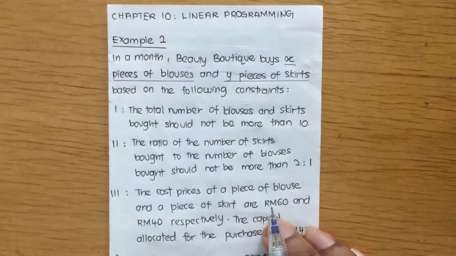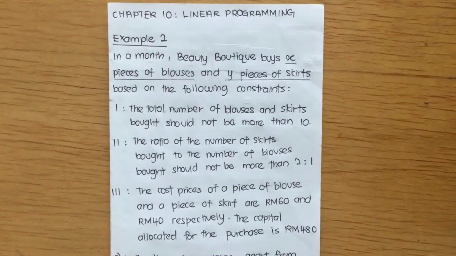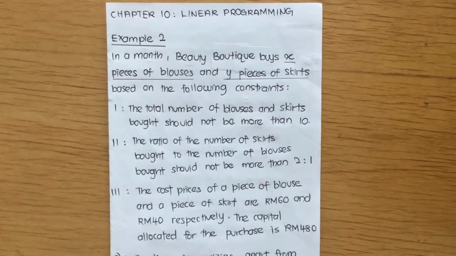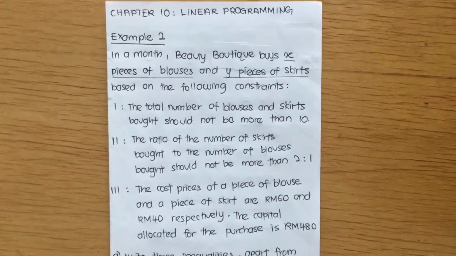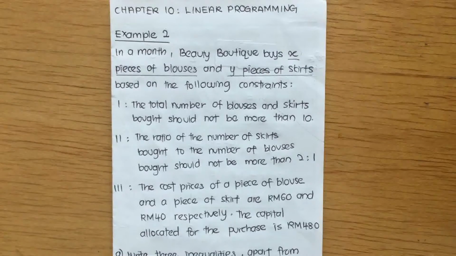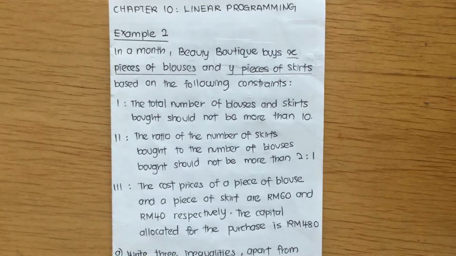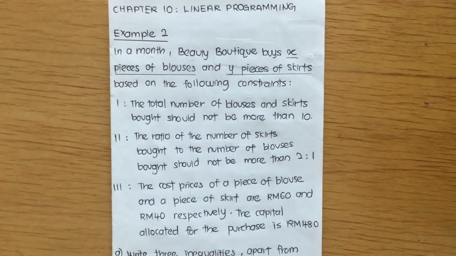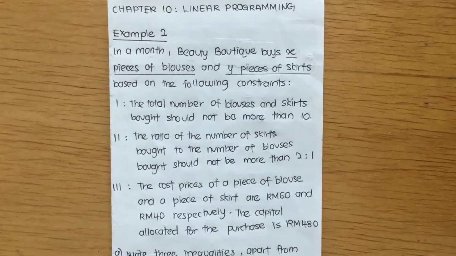Okay, so from here, let us continue to read the question. The total number of blouses and skirts bought should not be more than 10. The ratio of the number of skirts bought to the number of blouses bought should not be more than 2:1. The cost prices of a piece of blouse and a piece of skirt are 60 ringgit and 40 ringgit respectively. The capital allocated for the purchase is 480 ringgit. So these are the respective three constraints.